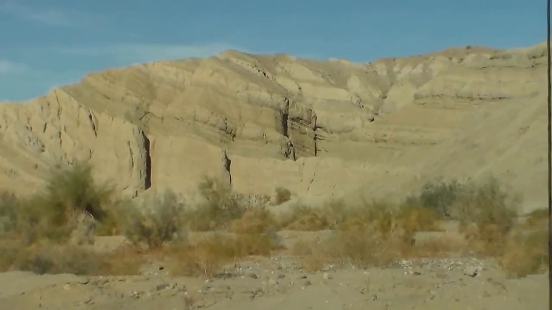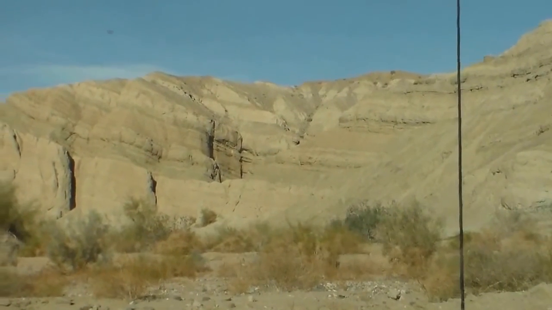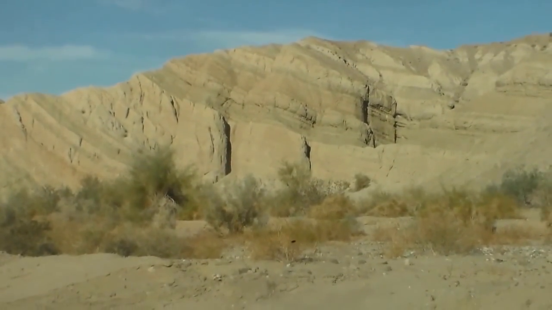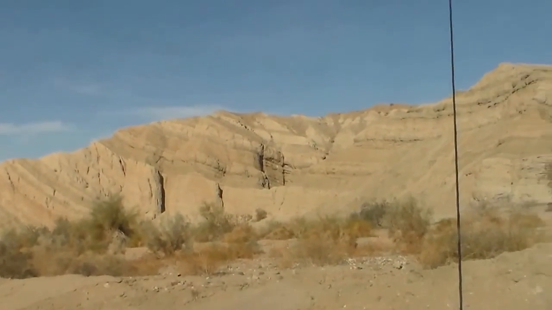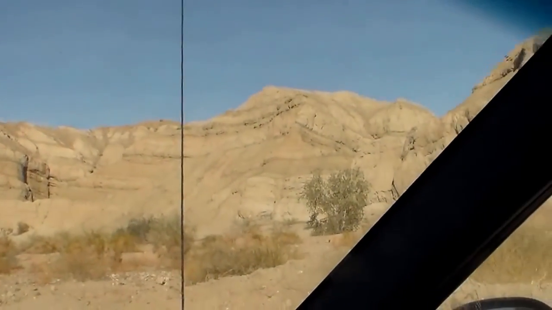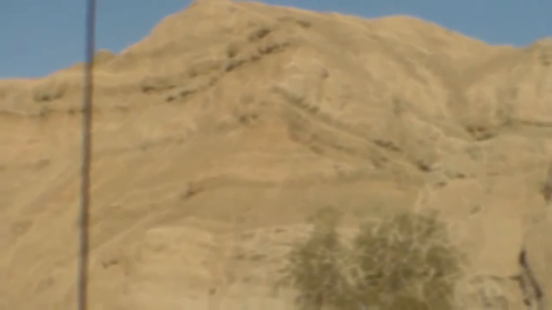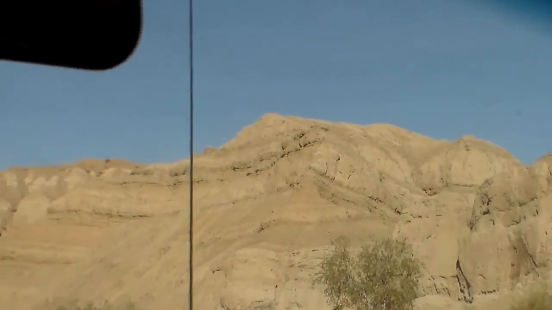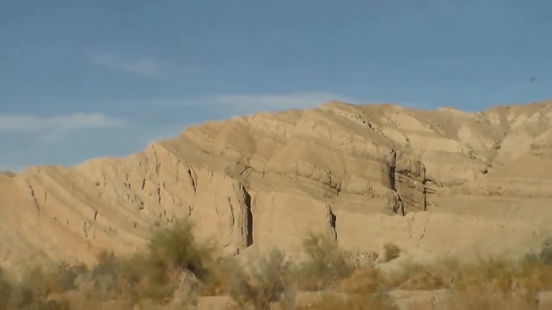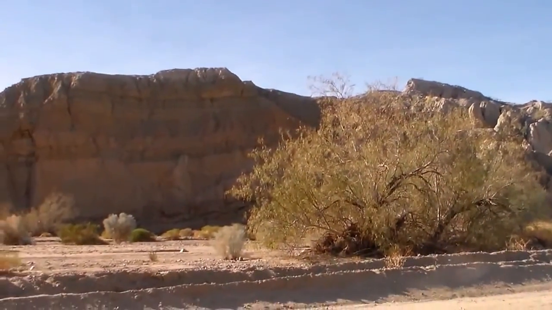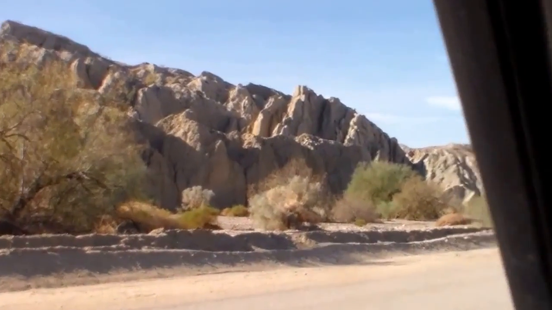Now we're beginning to see some warping. I'll start over here. Now we're beginning to see some bending here in the strata and some faulting where it's not completely level. Now it was deposited level at one time, and then over here you see there's a lot of erosion.